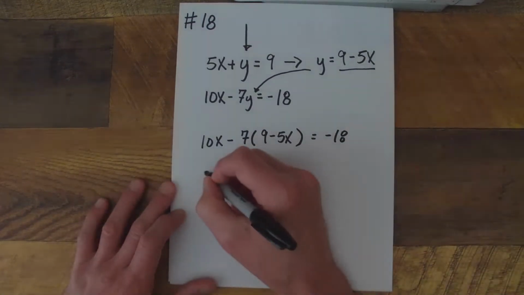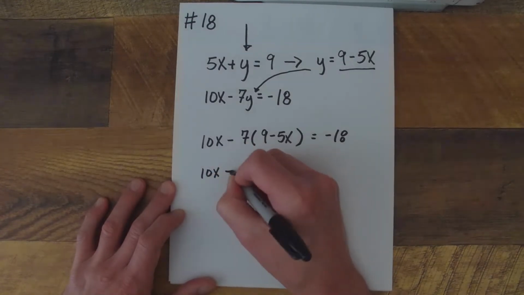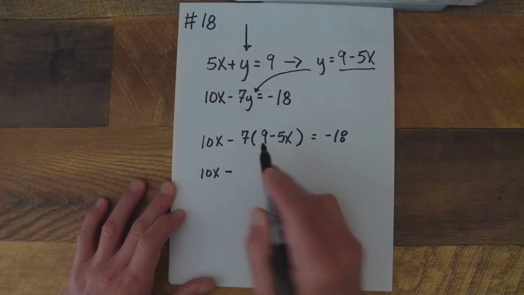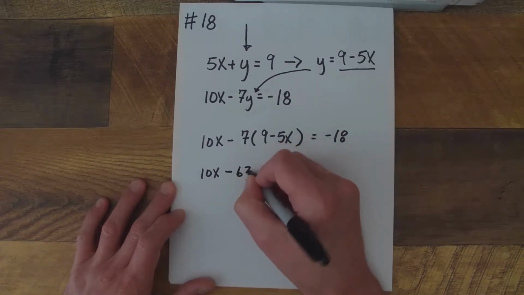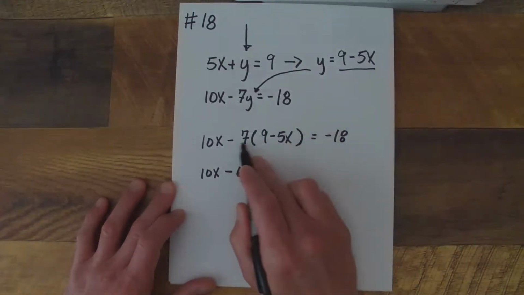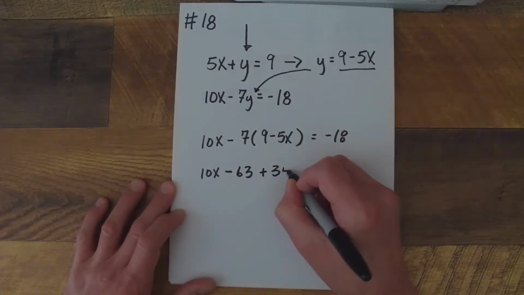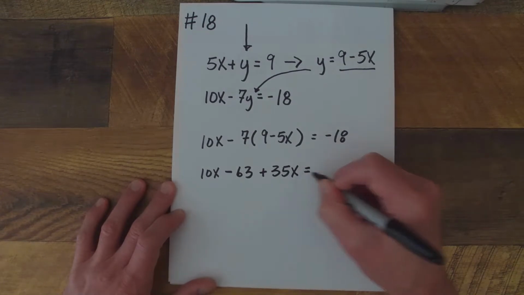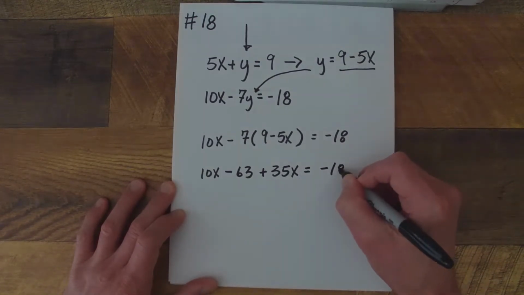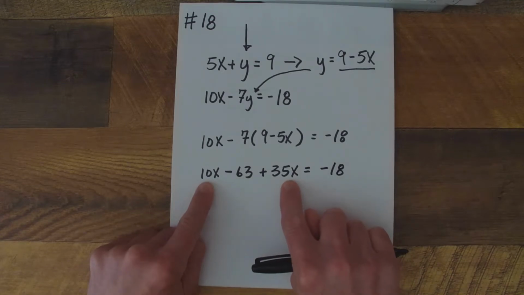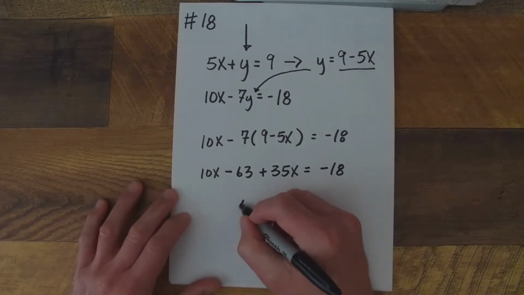And then let's start solving from left to right. -7 times 9 is -63. -7 times -5x is positive 35x. Okay, on the left side of the equal sign, I can combine these like terms. That would get us 45x.